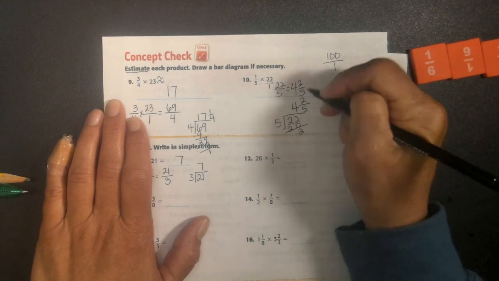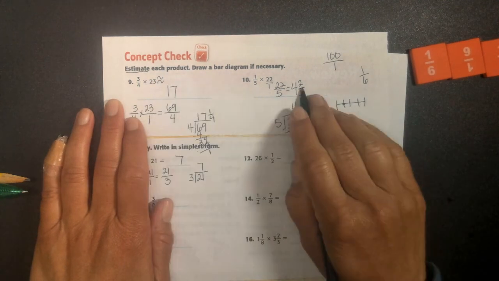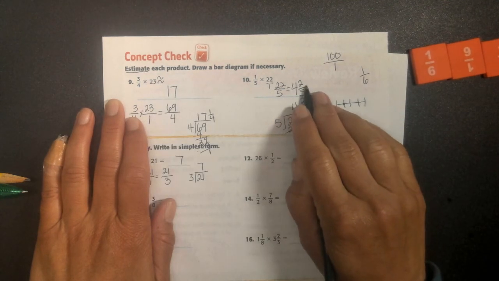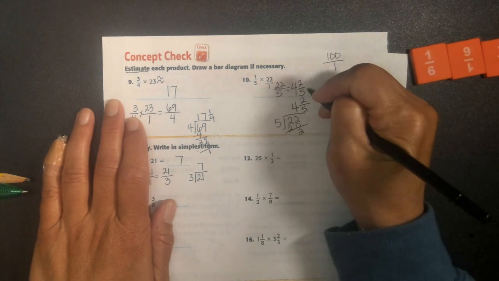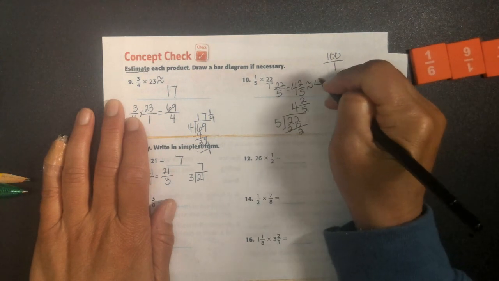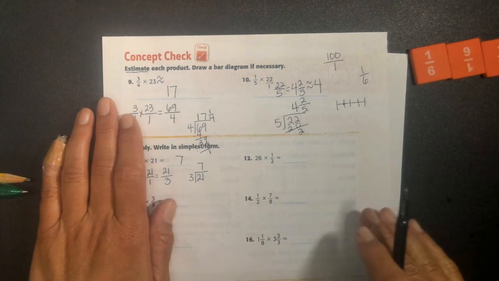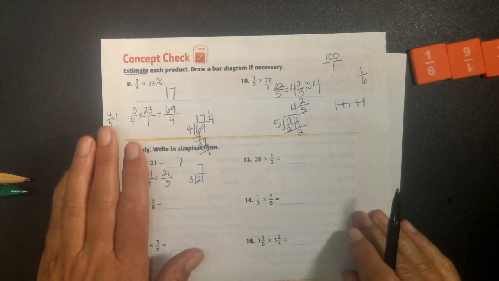But I was doing a fraction here, right? So I'm going to say 4 2/5 is closer to 4 than it is to 5. So I'm going to say 4 2/5 is almost 4. My final answer would be 4 since they asked me to estimate. Right? There's other ways I could do this.